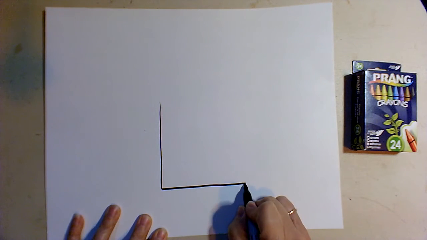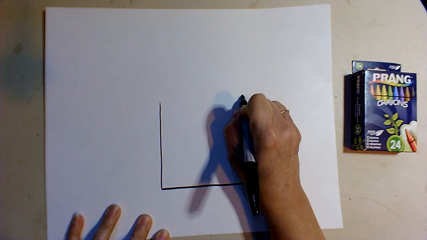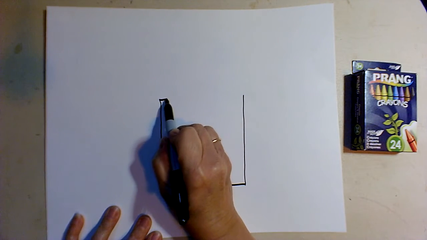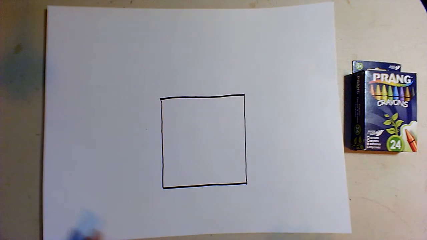So let's start at the bottom and draw a line up, and we're going to stop right there. Now I'm going to go across the top, and I'm going to meet up with that line. And there you have it. You have a square on your paper.